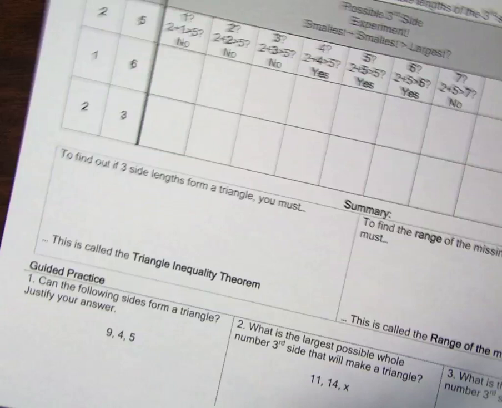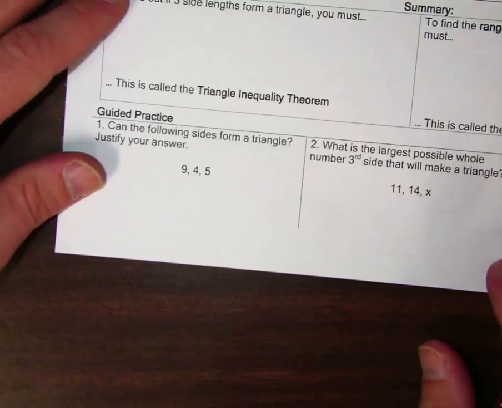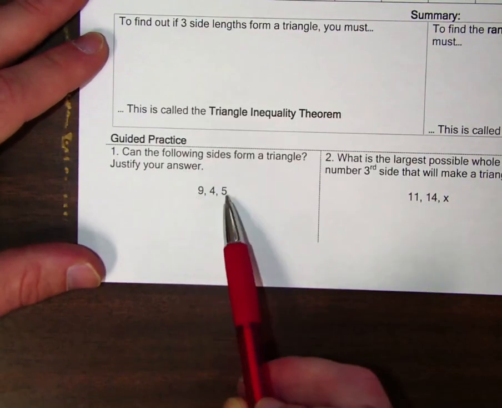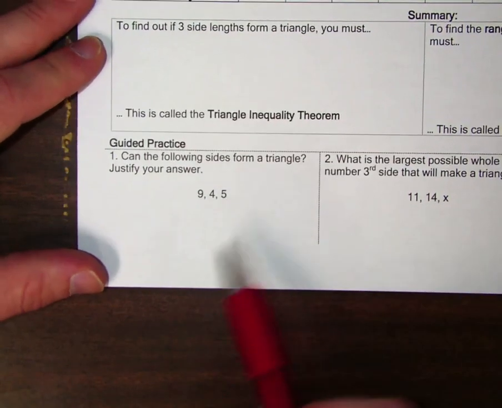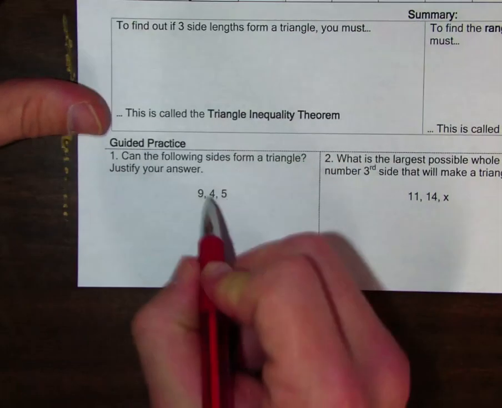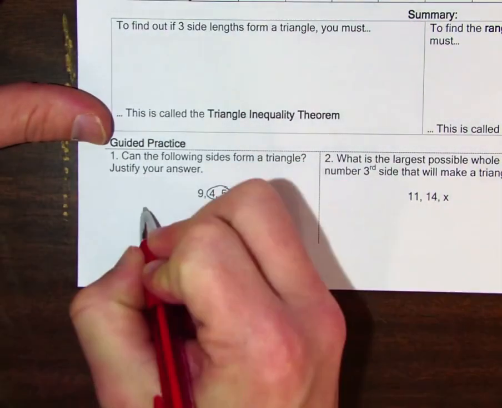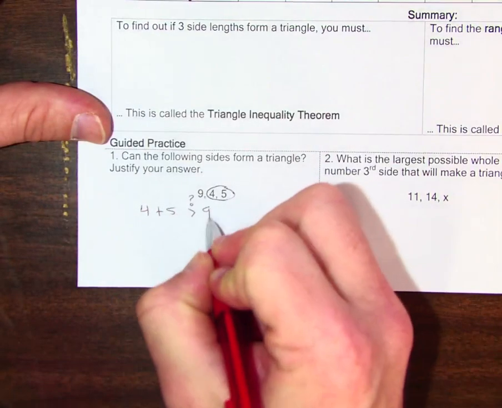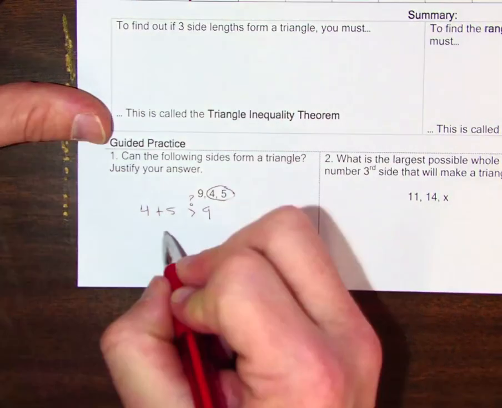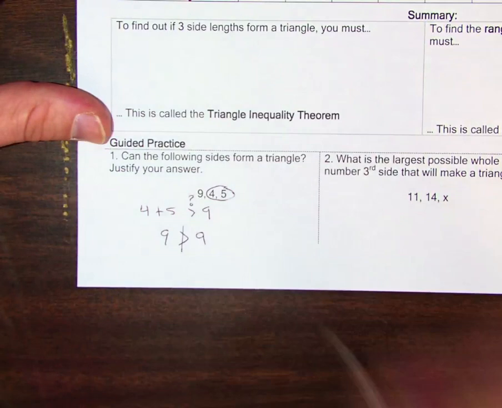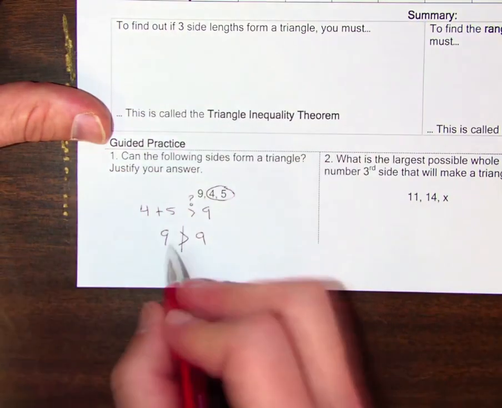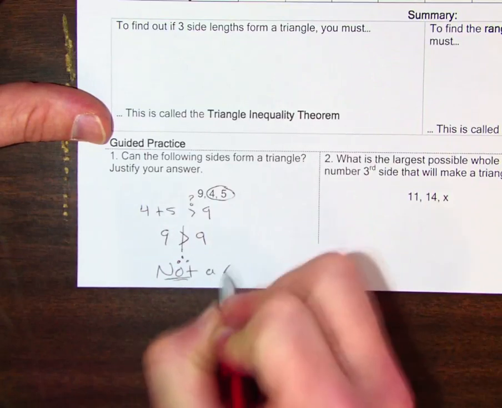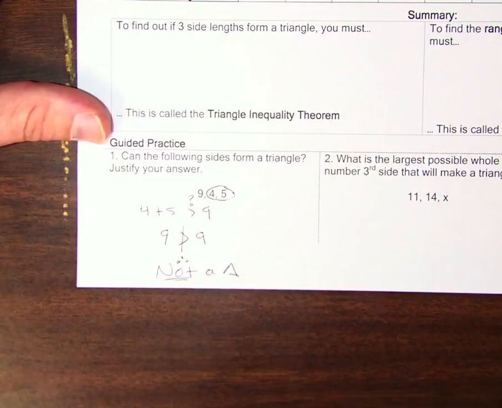So let's go take a look over here for a second. I'm going to try this one guided practice problem down here. Can these following sides make a triangle? You can hit pause and try and reason it out, but this is me doing it now. Let me find the two smallest. Here they are. So I'm going to do 4 plus 5, and is that greater than the longest, 9? In this case, 9 is not greater than 9. It needs to be bigger. This is equal. Therefore, not a triangle. That's how you can test it out.